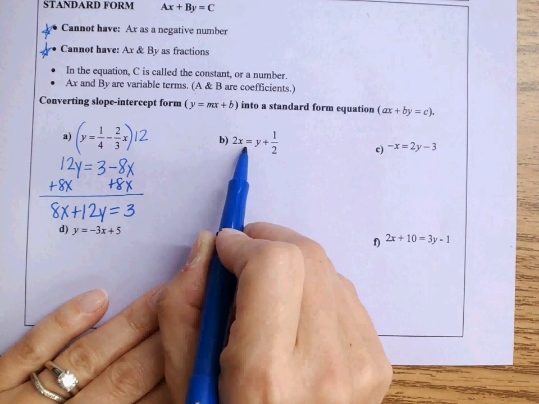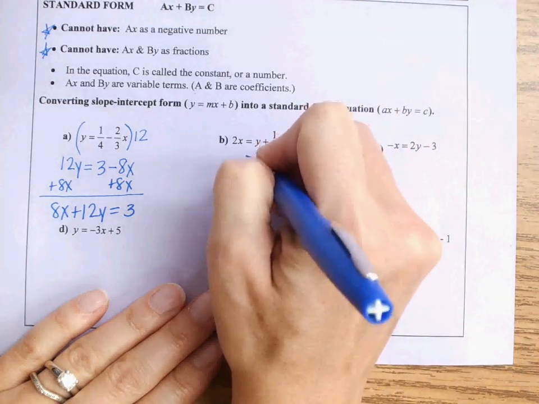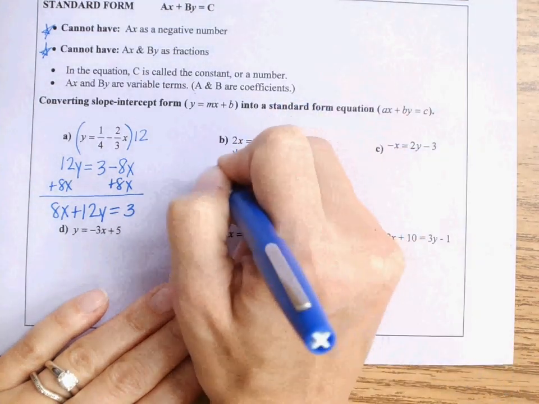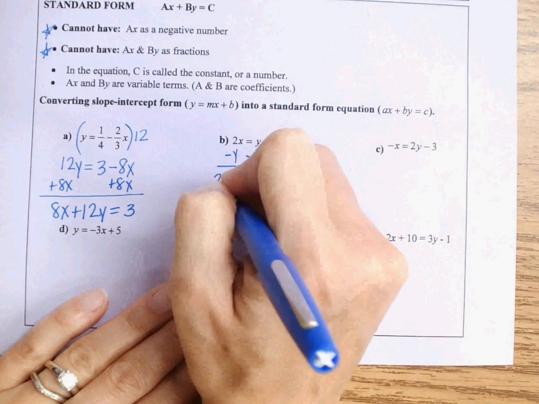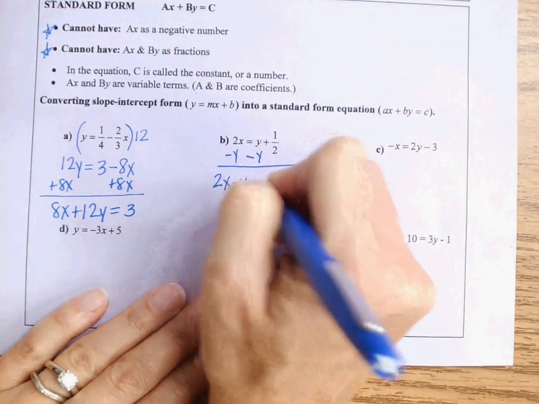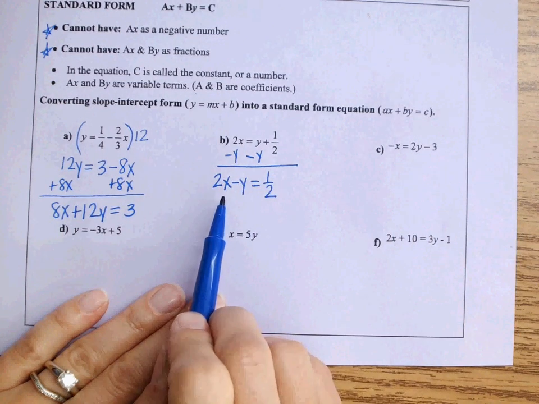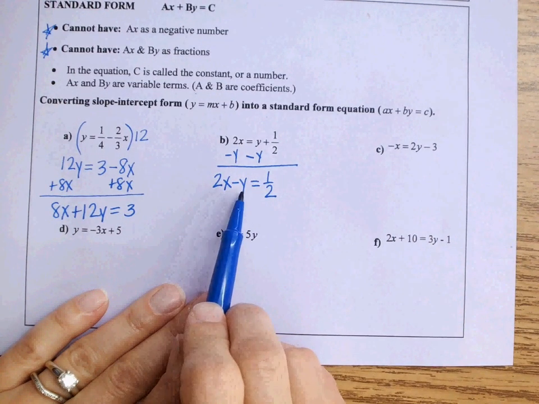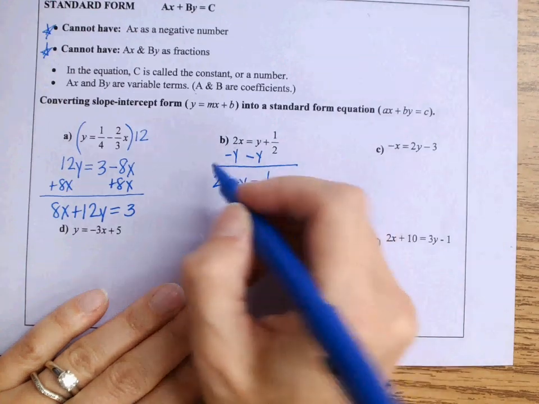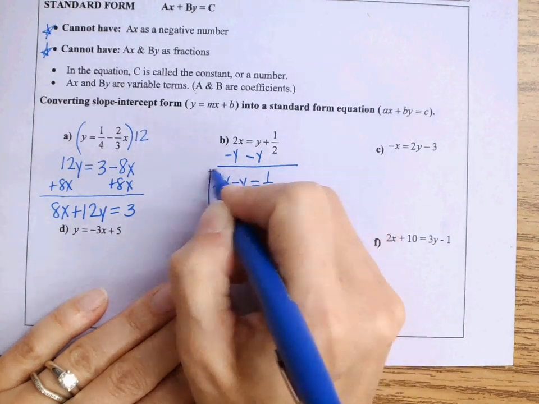I just have to move my y to the other side. So all I'm going to do is subtract y from both sides. When I do that, I get 2x minus y is equal to 1/2. Again, just to double check, I have this in standard form, AX plus BY equals C. Okay, so I can box that in.